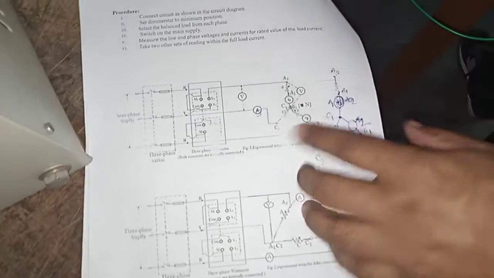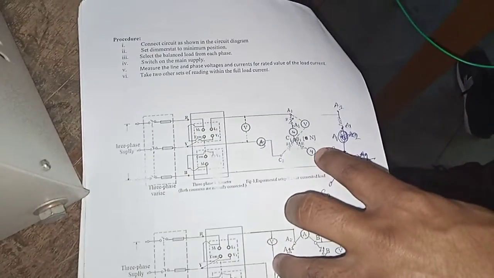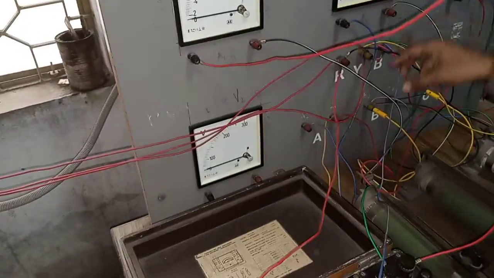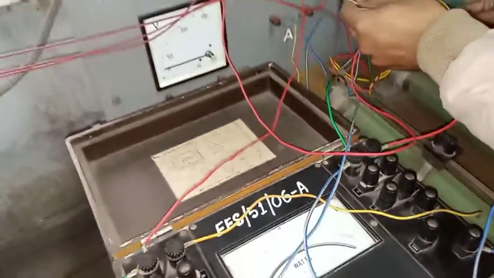From L it comes to ammeter A1, and from A1 it goes to the corresponding load.